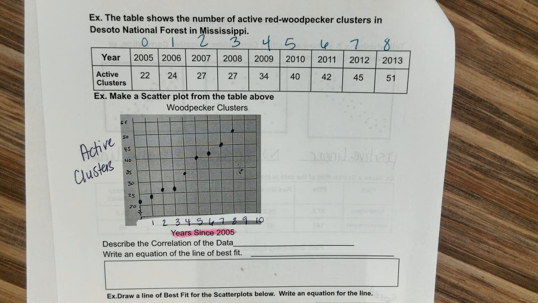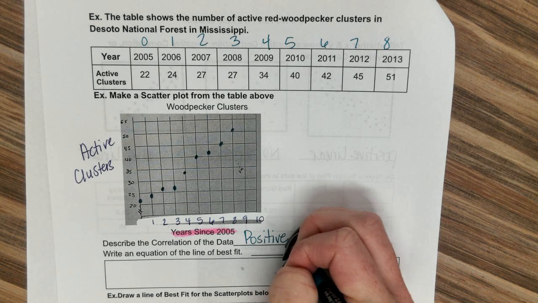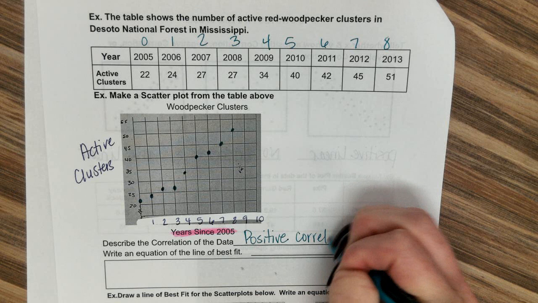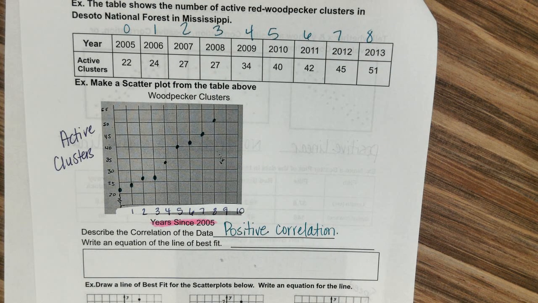Okay, so it says describe the correlation of the data. So what is this data doing? Is it related? As the years are going up, what's happening? The active clusters are increasing. So how would I describe that? Positive, negative, or no association? Positive. So it's a positive correlation. As years increase, active clusters increase.